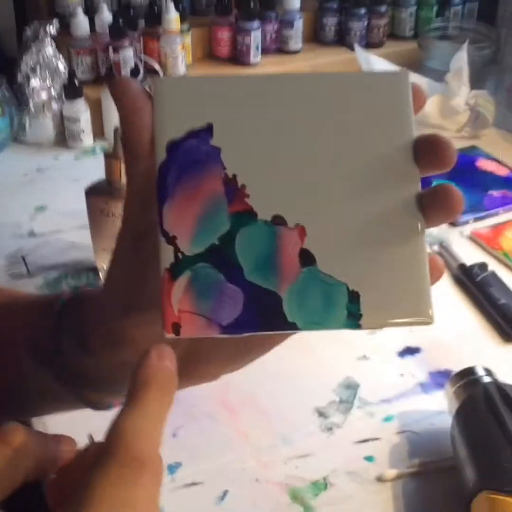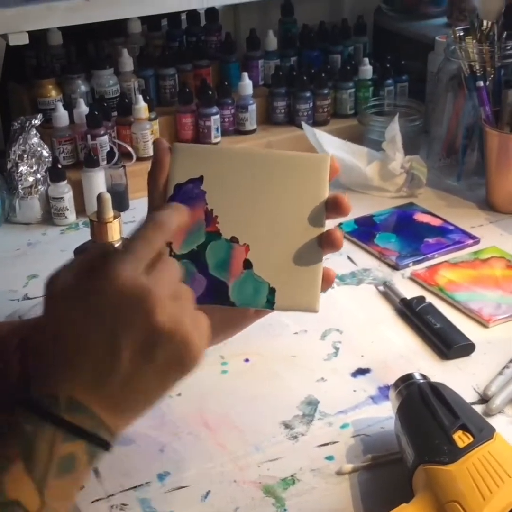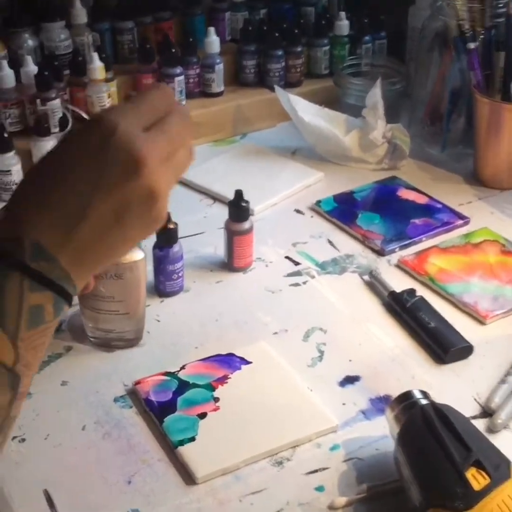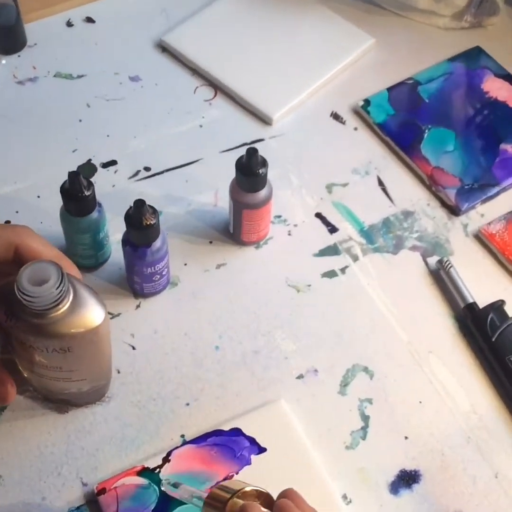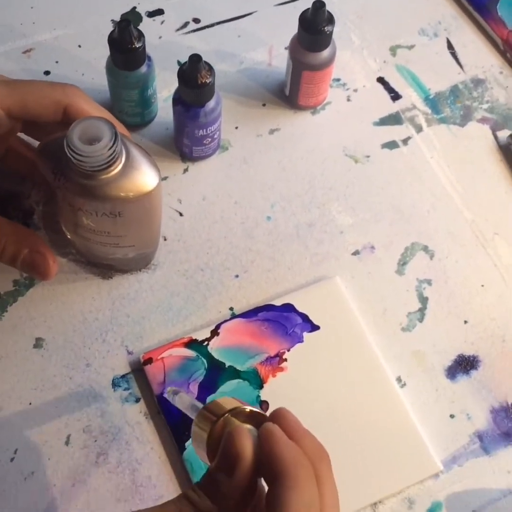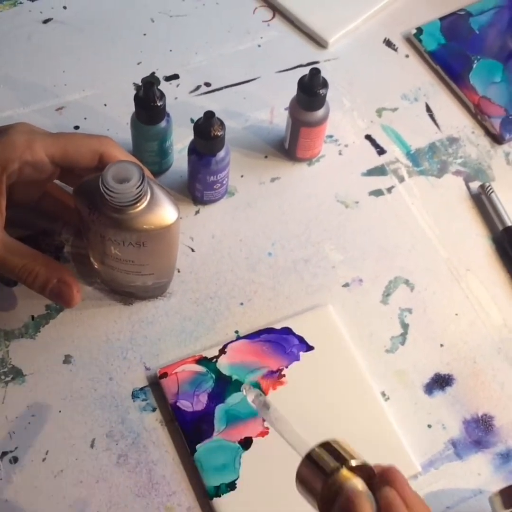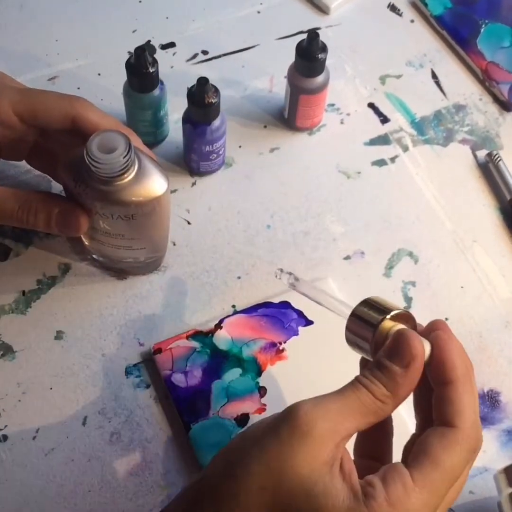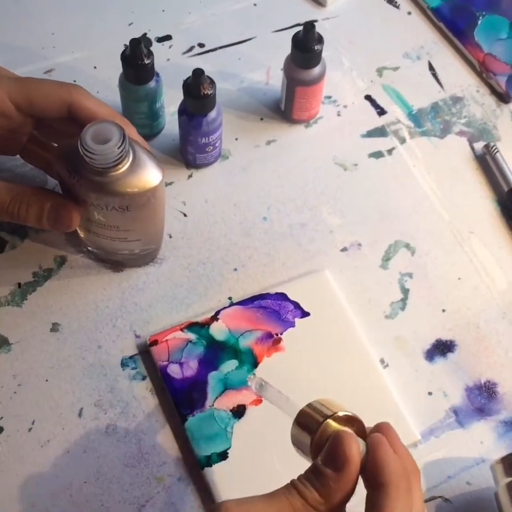You can see exactly where I dropped the alcohol. Sorry. Right there, there. Yeah. So, I want it to be more blended. That's what I love about alcohol ink. It just reworks itself so nice. It's very forgiving. Yes.